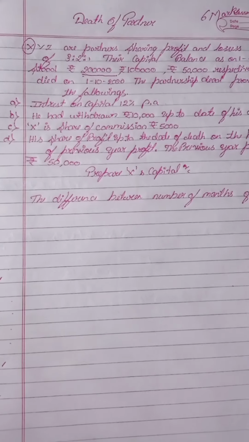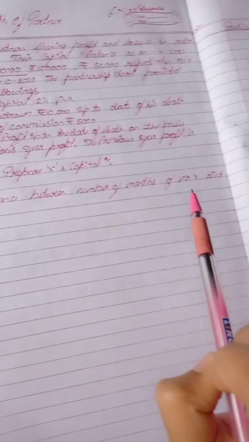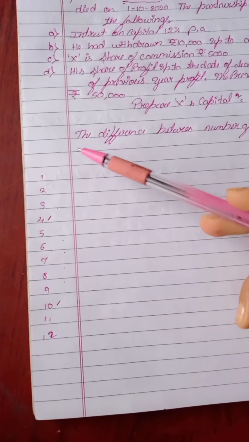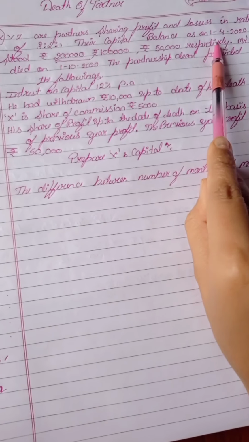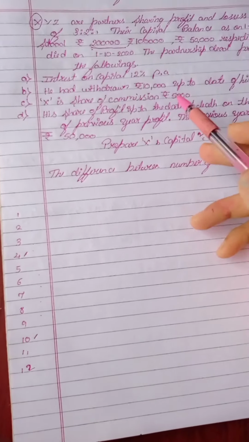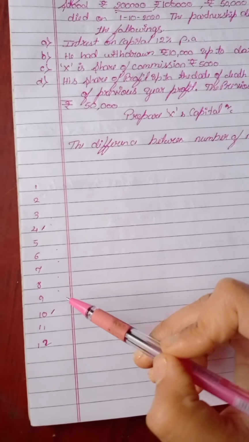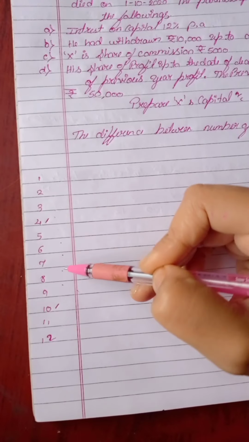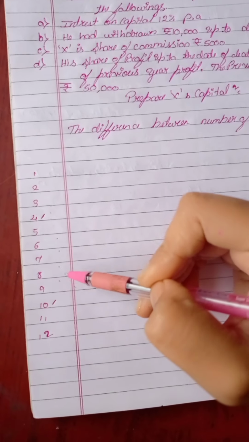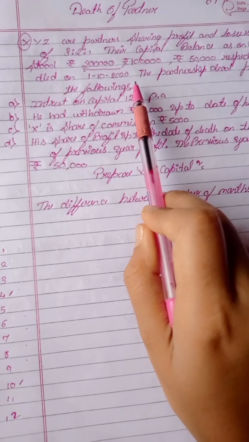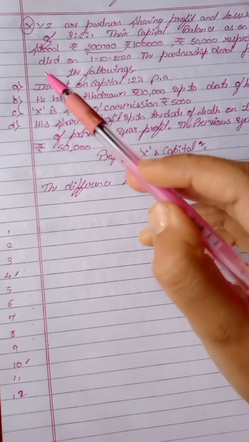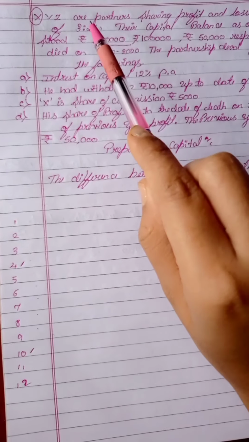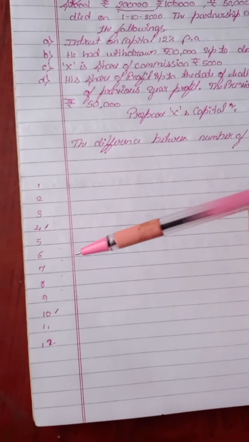Before going with the adjustments, we will find the number of months until Mr. X died. To find this, just write on a side the numbers 1 to 12, that is January to December. They had started the business on 1/4/2020, so mark 4 here. Next, he died on 1/10/2020, so mark this 10 also. Then count from 4 to 10, that is 1, 2, 3, 4, 5, 6. We should not count the 10th month because he died on 1st October, 1/10/2020. If they had given October 31st, 2020, then we would take the whole month. Here they have given 1/10/2020, so the month is not completed, and we take 6 months.